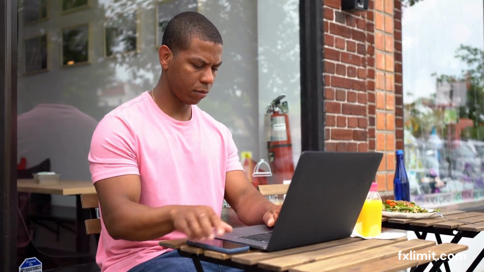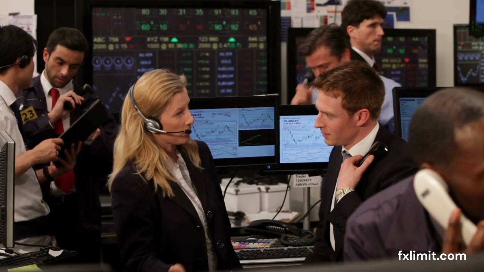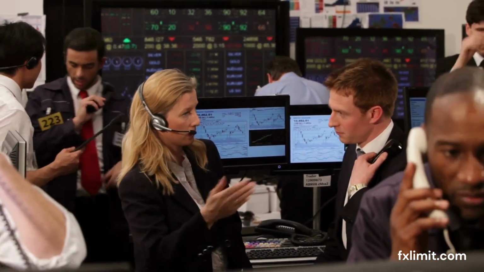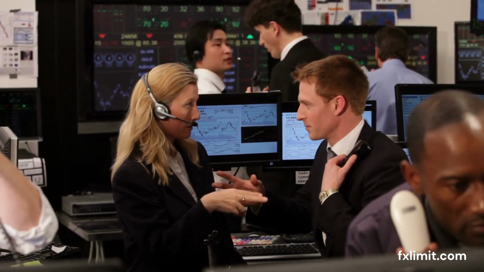The MFI is a momentum indicator that combines price and volume data to identify potential reversals in the market. It's often referred to as the Volume-Weighted Relative Strength Index because it incorporates both price and volume, unlike the standard RSI which only considers price. The MFI oscillates between 0 and 100, and by interpreting its value, traders can gain insights into the market's sentiment and potential price movements. Let's talk about how to calculate the MFI.